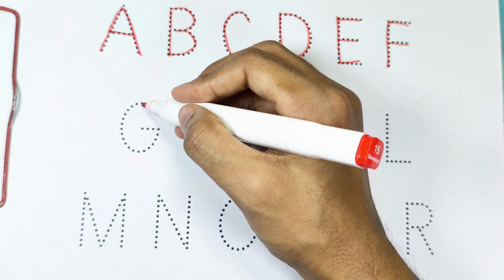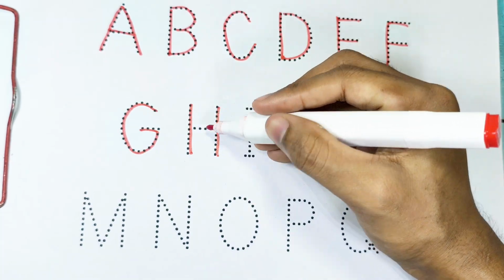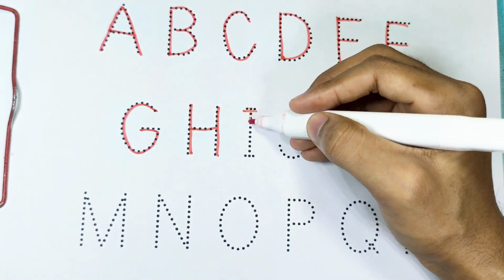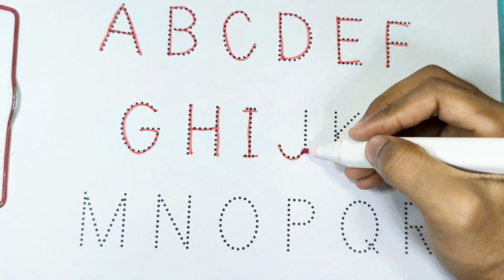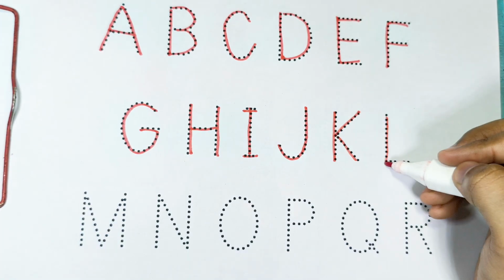Now we're writing the alphabet of G. And the next one is H. Exactly. I. Stay with us. The next one is J. Yes. K. L for lion, L for lemon.